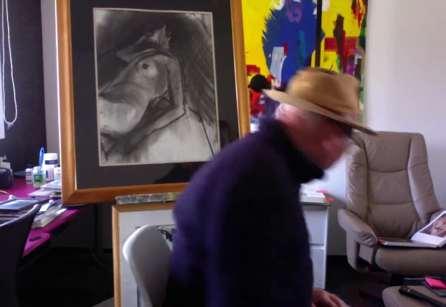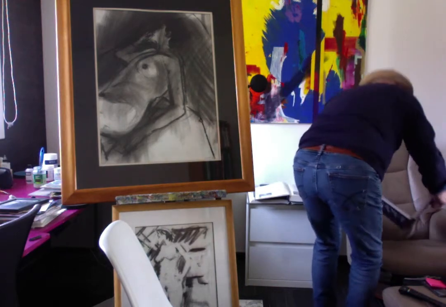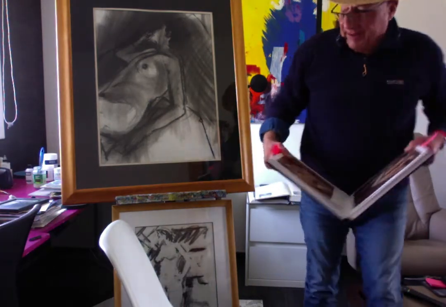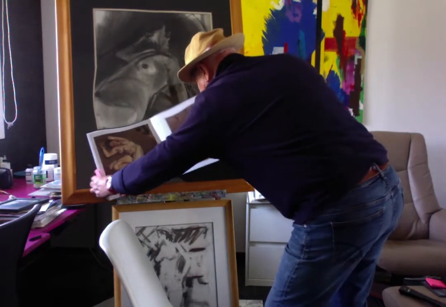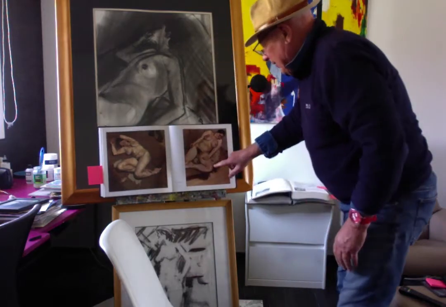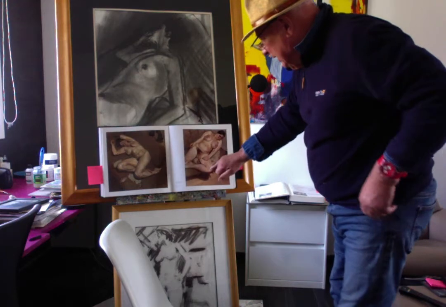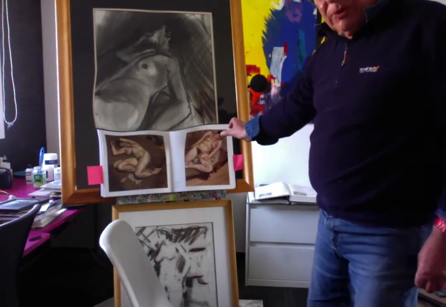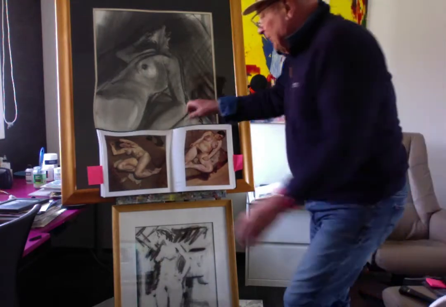A good example of that is Lucian Freud, and I think you can see here a good example of foreshortening. The head is quite small in comparison to the knee, so the head's further away.